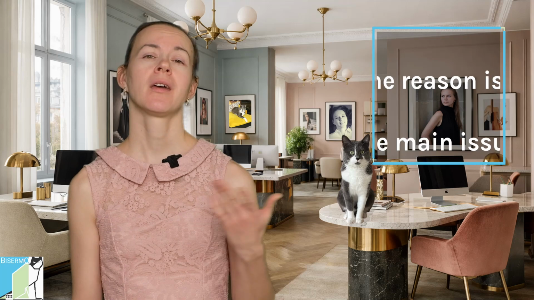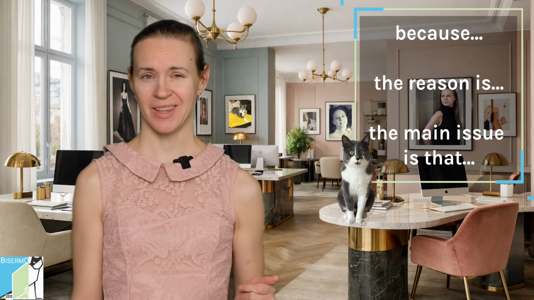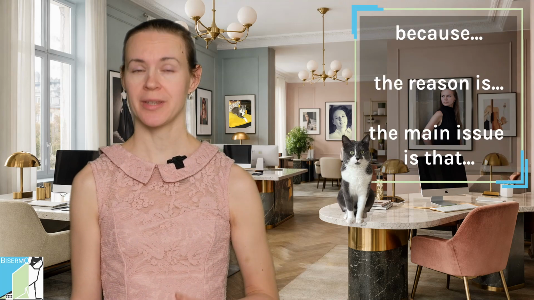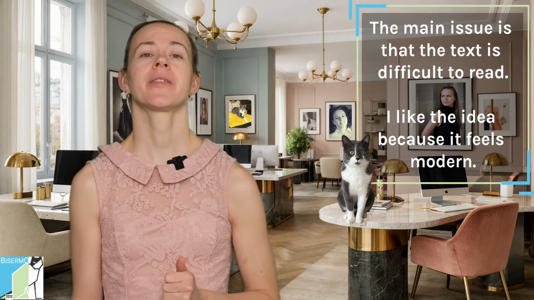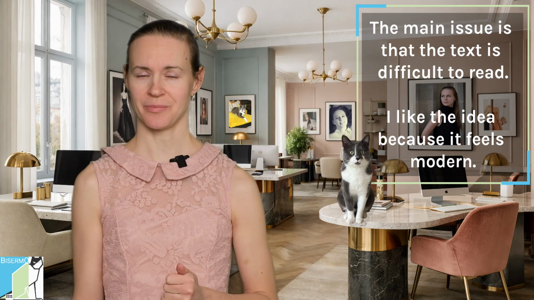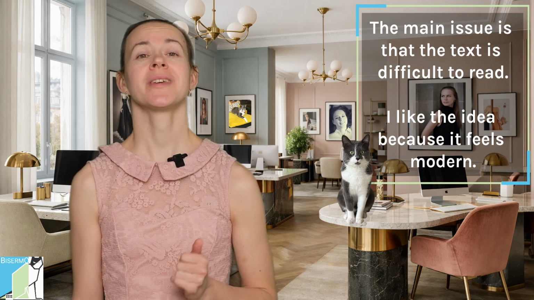Finally, let's look at how we give reasons for our opinions, with some connecting phrases. Because, the reason is, the main issue is that, and some examples of how we use them. The main issue is that the text is difficult to read. I like the idea because it feels modern. Note that when you explain your opinion, you sound more confident and more professional.